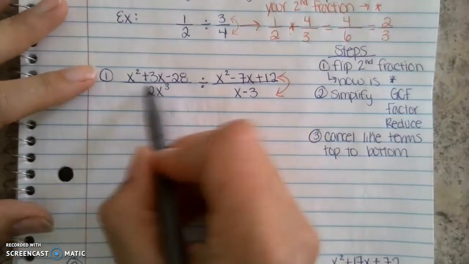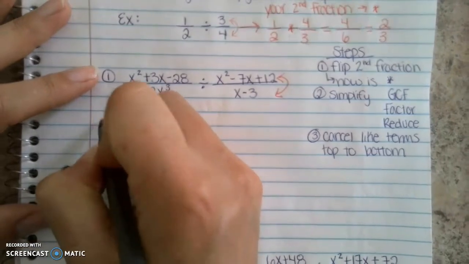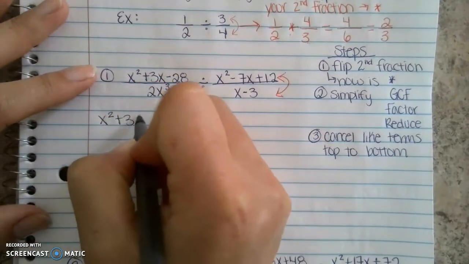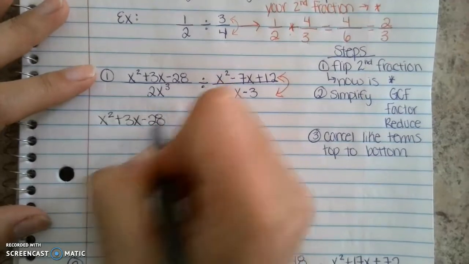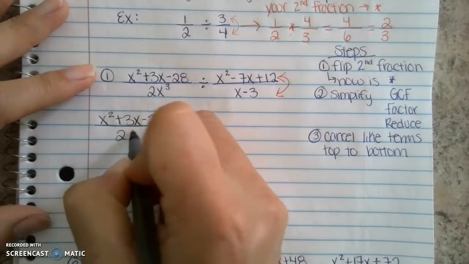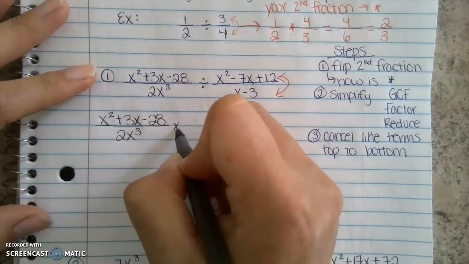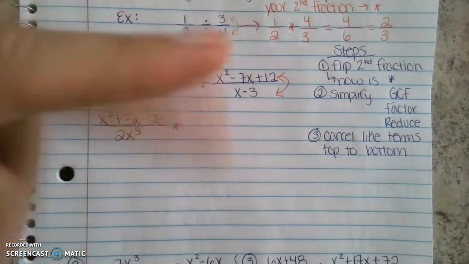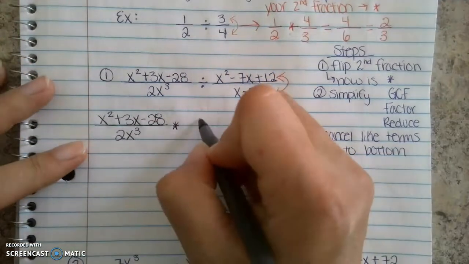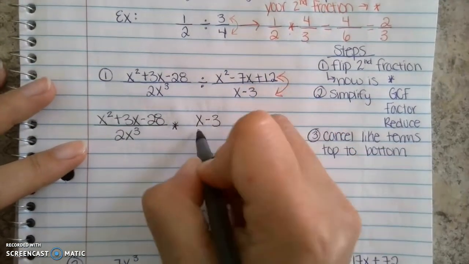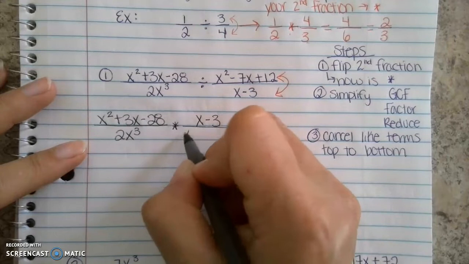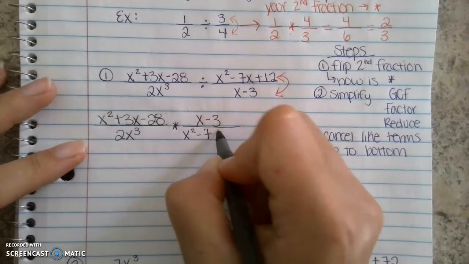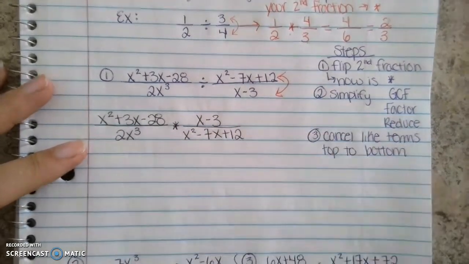The first one stays exactly the same: x squared plus 3x minus 28, all divided by 2x to the third. Now I'm multiplying, just like the last video, and I flip this top to bottom, so x minus 3 is now up top over x squared minus 7x plus 12.